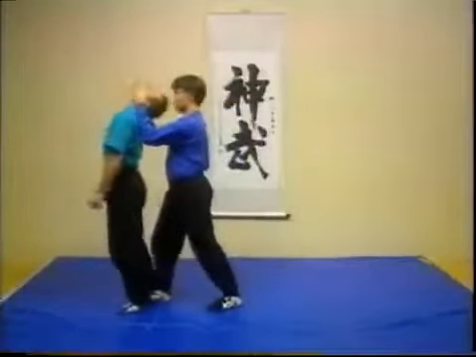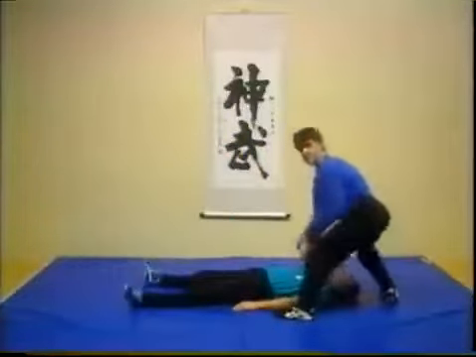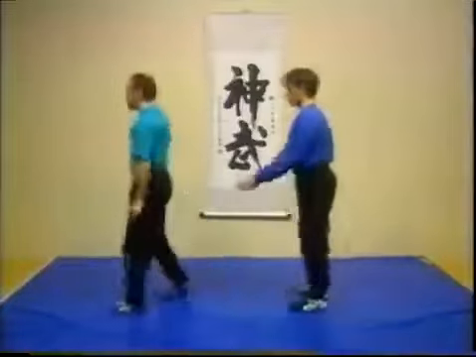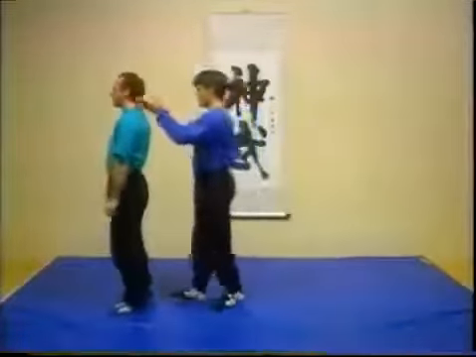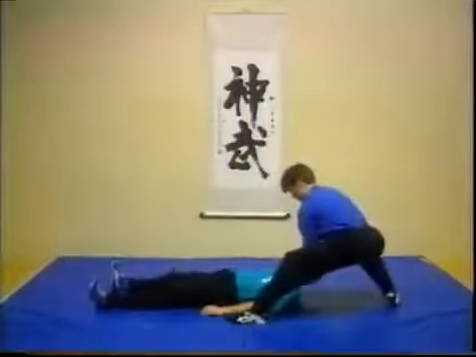Forward, make his chin come up and over in a circle. Move him as a part of you. Bring him to the mat. Now, be very careful. It's a very hard fall. You're falling like a tree backwards. One more time, please. Right foot forward. Come under. Push forward. Up. Drop your elbows. Bring him down. Okay, good.